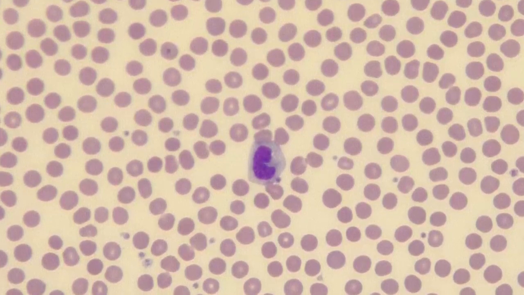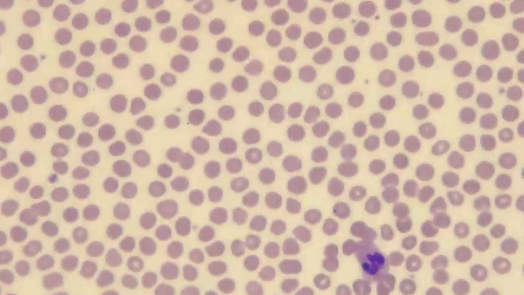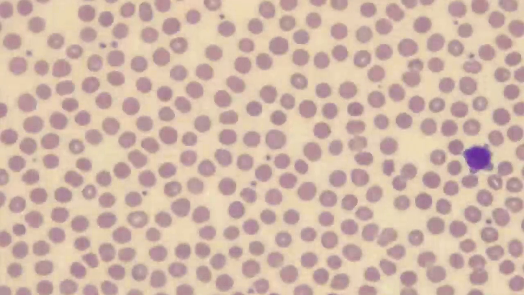Now, another thing that I would look for when it comes to judging cellular distribution is the platelets. When you're looking around, if you have good eyes on 10x, you can see if there's platelet clumping, meaning groups of platelets that are abnormally adhering to each other.